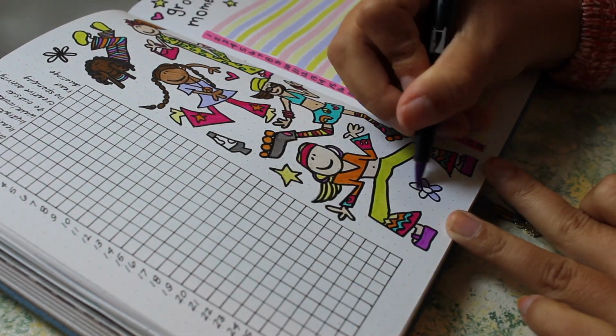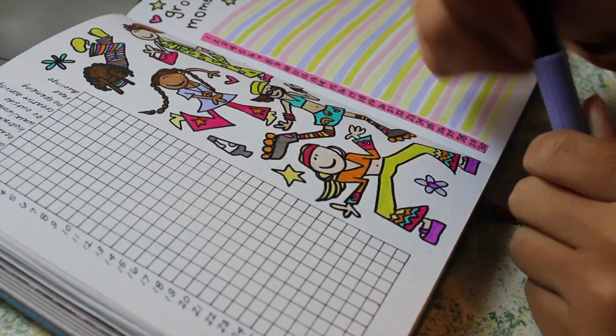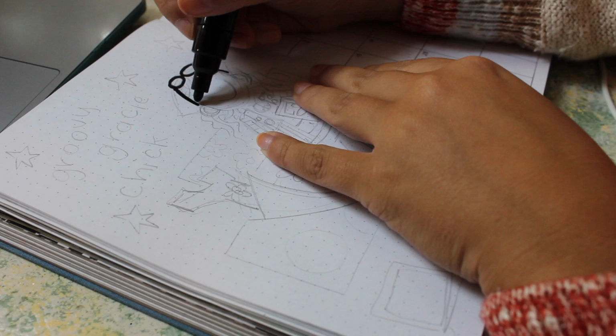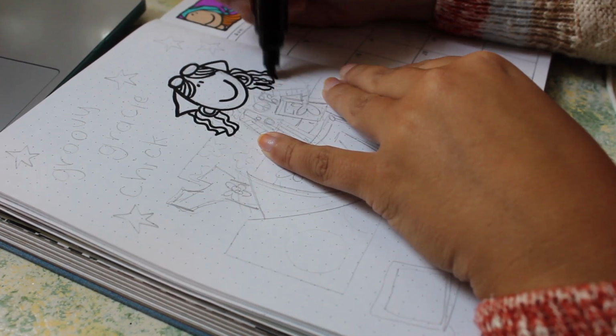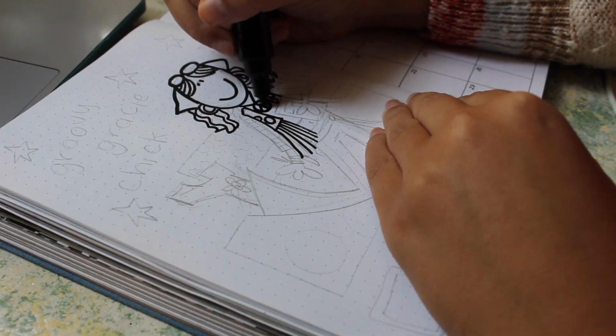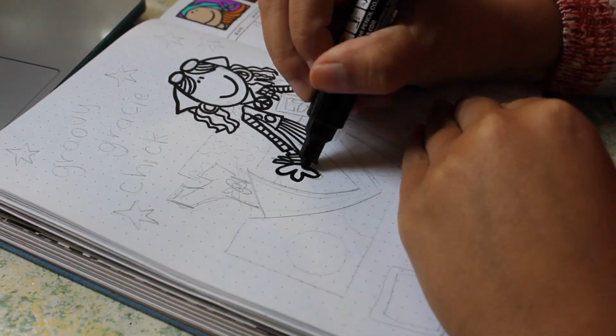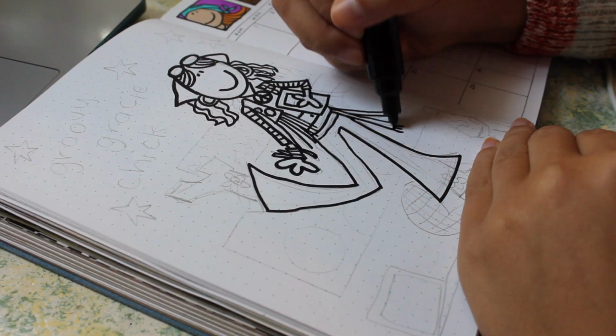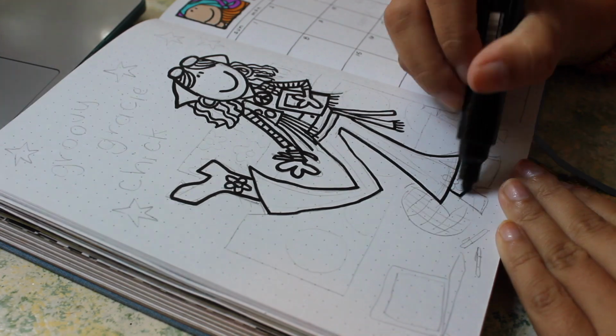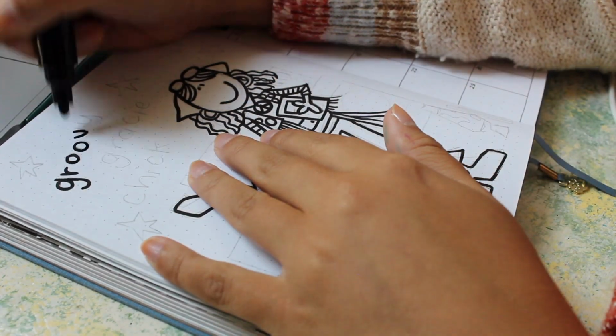And I'm about to start working on the last page, which was my illustration page. This one is the page that I always leave to be creative and do something fun. And of course, on this page, I decided to draw myself as a groovy chick. My goal for everyone who watches this video is I want everyone to draw themselves as a groovy chick wearing a dream outfit of yours.